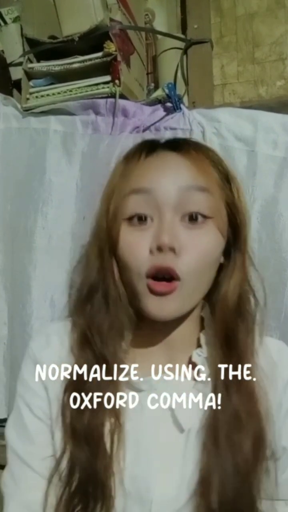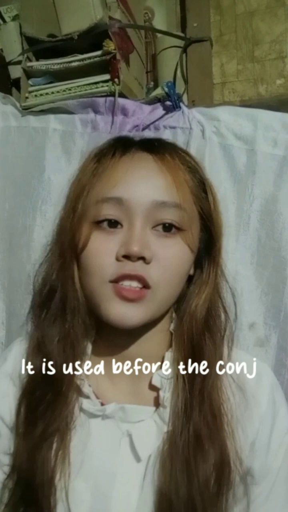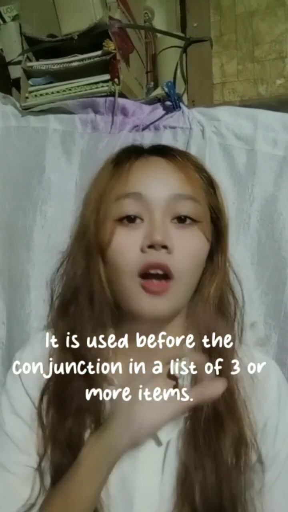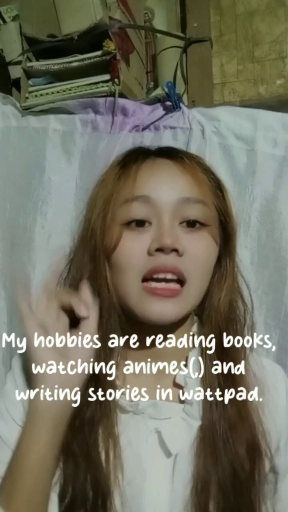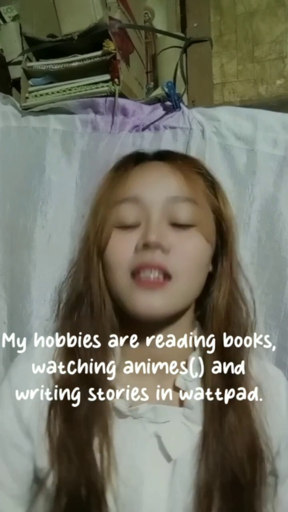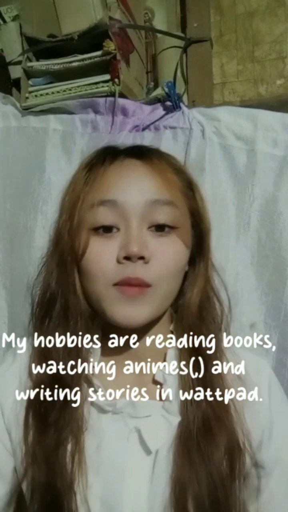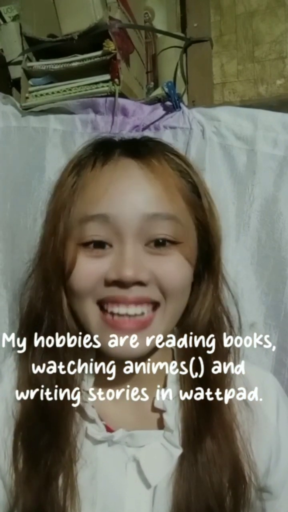Normalize using Oxford comma. So in the basic English, we're using appropriate punctuation marks in a sentence. Nasa grammar rules yan. So I'm introducing to you the Oxford comma. So it is used before the conjunction in a list of 3 or more items. Like for example, we have, my hobbies are reading books, watching animes, and writing stories in Wattpad. So kung mapapansin nyo, may comma siya before the word and, right?